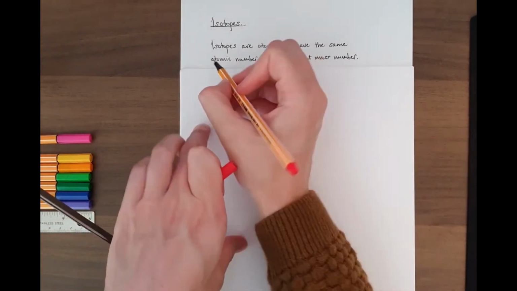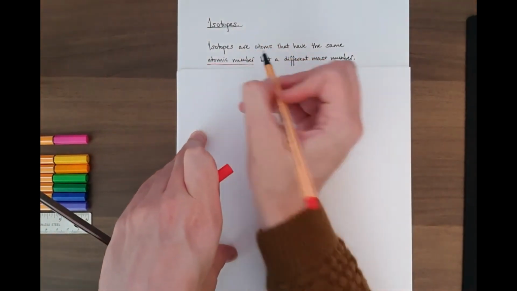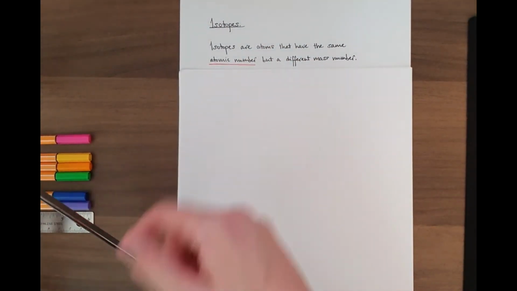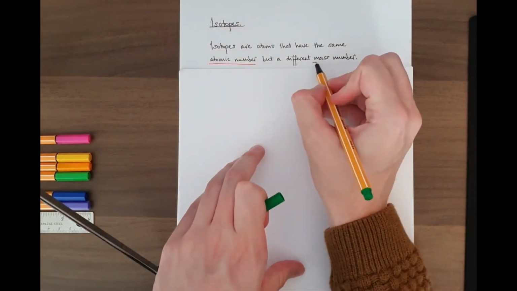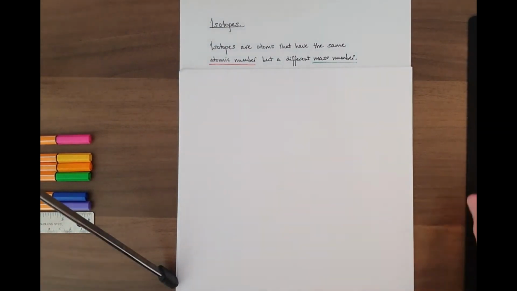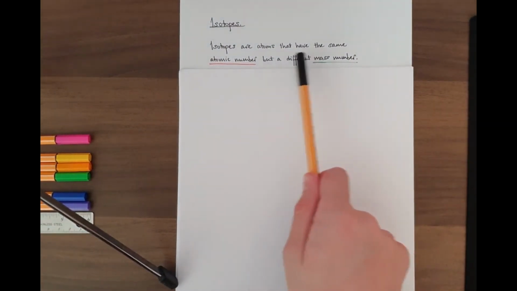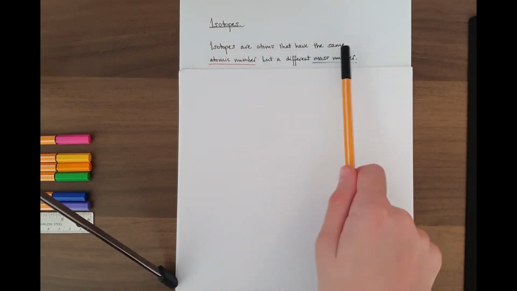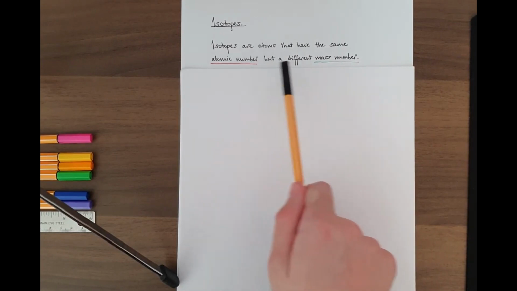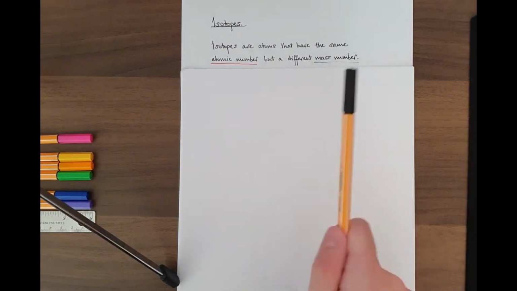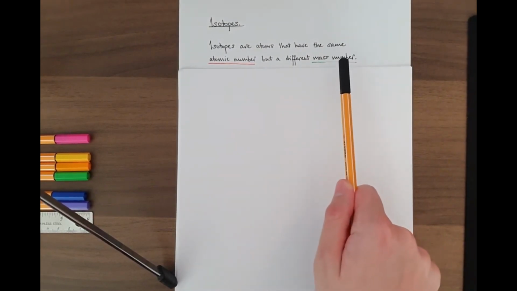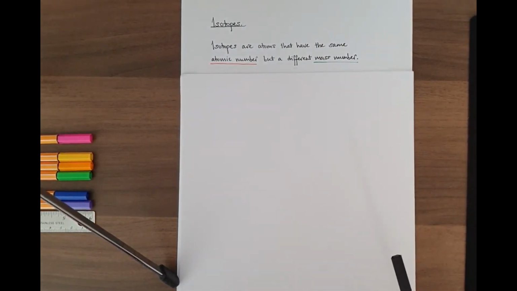So I'm going to underline these in the colours that I've been using to represent each subatomic particle. And that will hopefully become clear why I'm doing that as we go through this. So, isotopes are atoms that have the same atomic number but a different mass number. Atomic number underlined in red, mass number underlined in green. So far I've been using red to represent protons and green to represent neutrons. So we'll bear that in mind as we go through this.